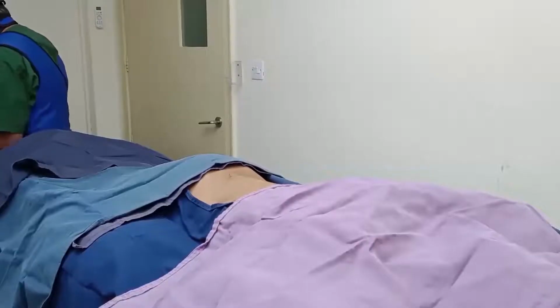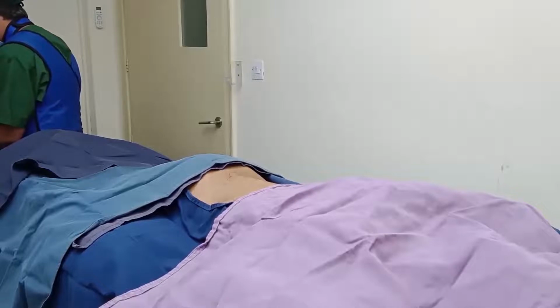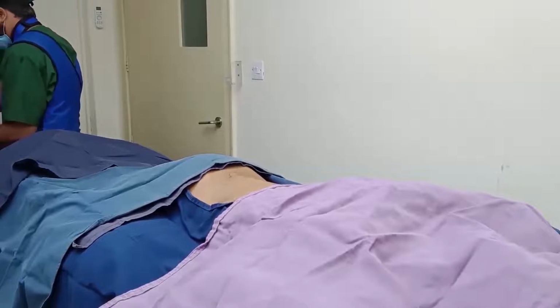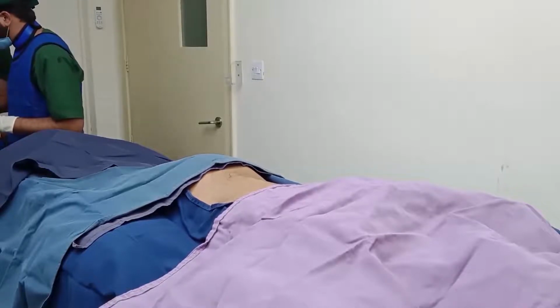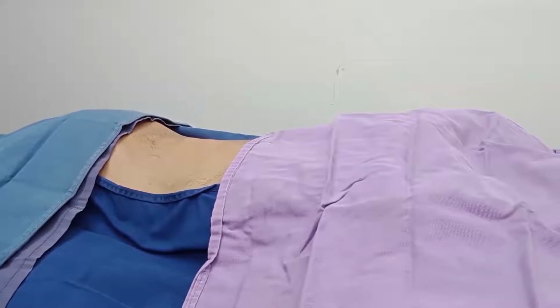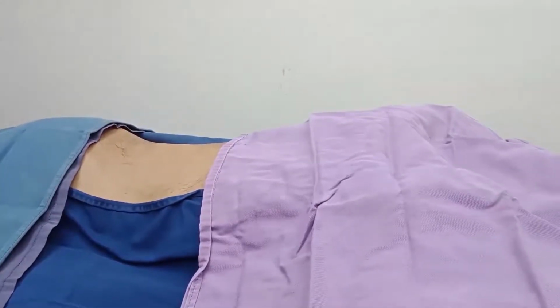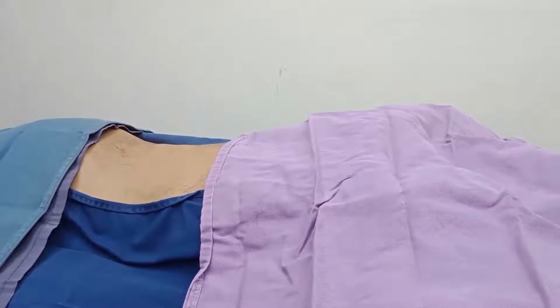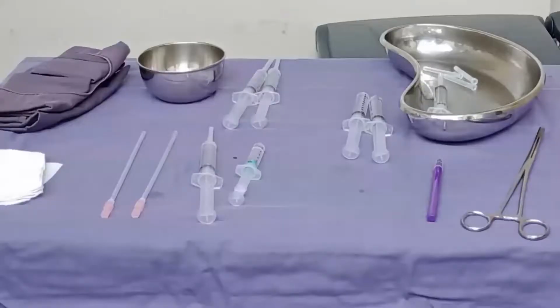For this procedure the patient has to be positioned prone to increase the flexion of the thoracolumbar spine. The procedure is done in sterile condition with 2% chlorhexidine skin preparation done twice, along with the sterile drapes along the site of the procedure. The sterile trolley for this procedure is prepared.